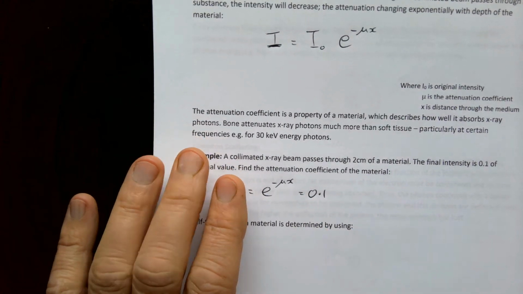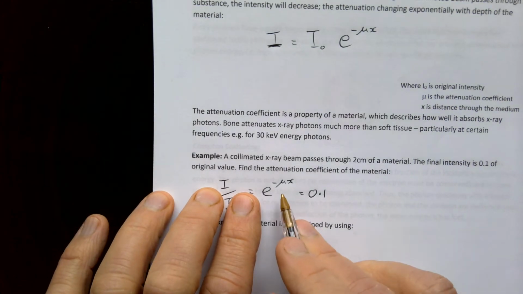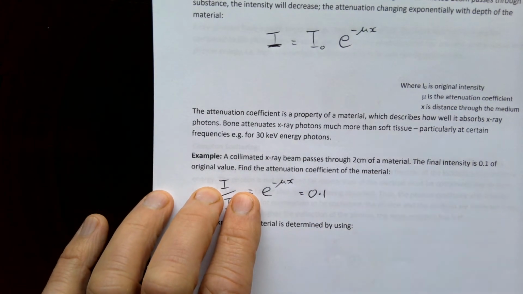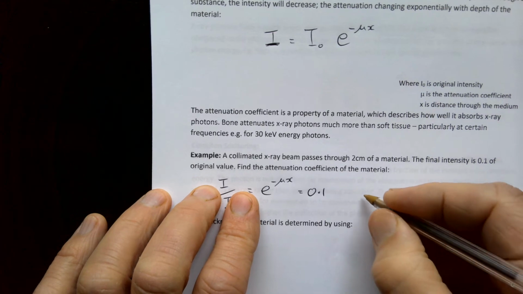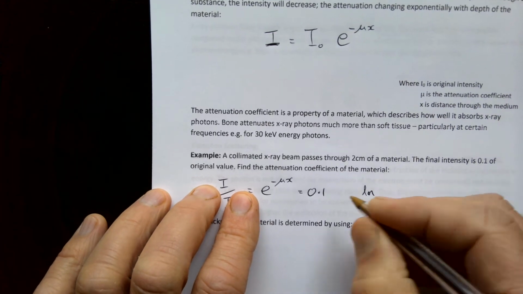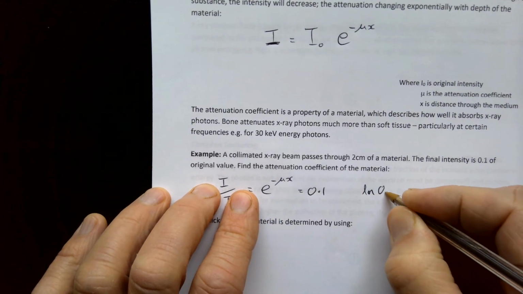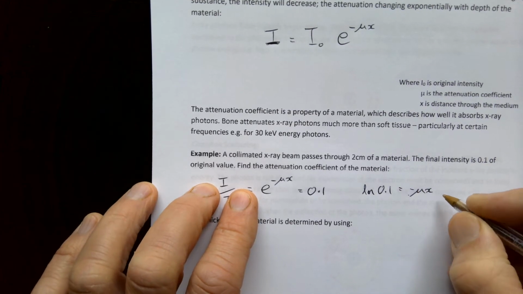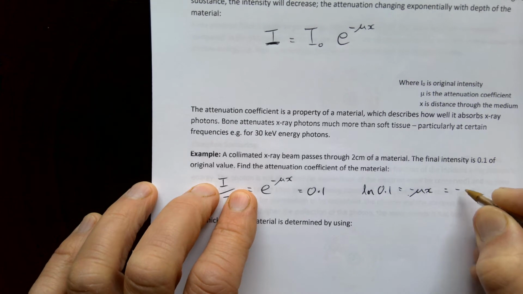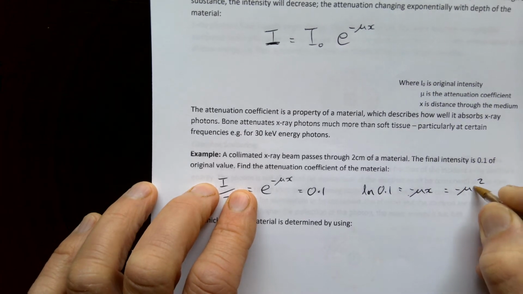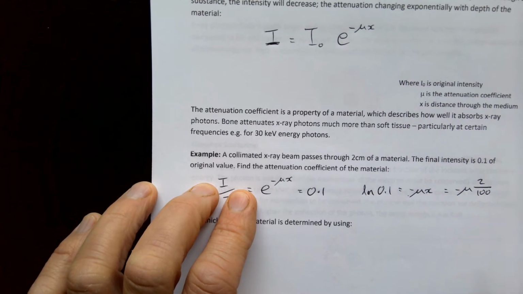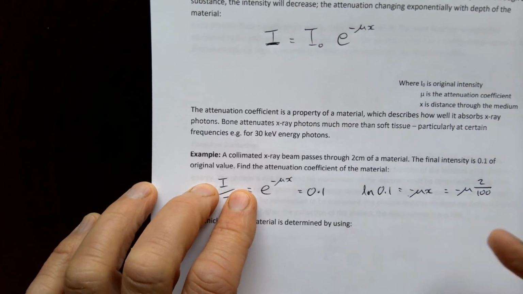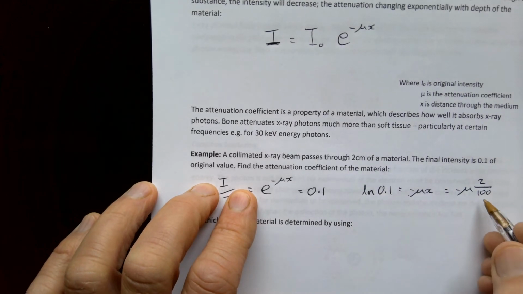It's about finding the value for mu. We know what x is. Let's go with the whole idea and just rearrange. So natural log, to get rid of that, natural log of 0.1 equals minus mu x, equals minus mu, and I'm going to do it as a fraction to make it clearer, 2 centimeters, not meters, so 2 out of 100.